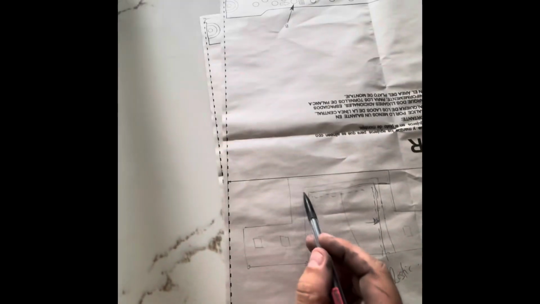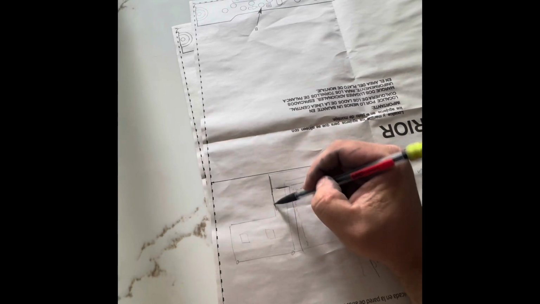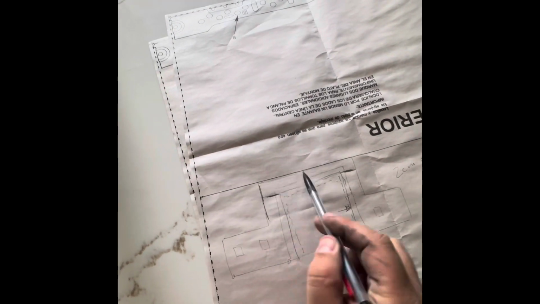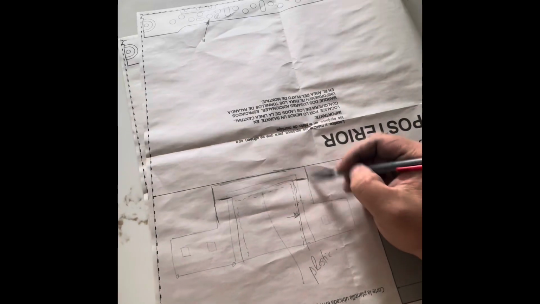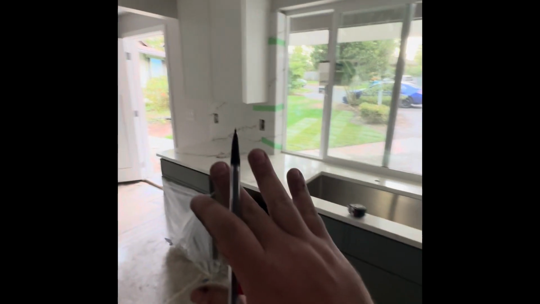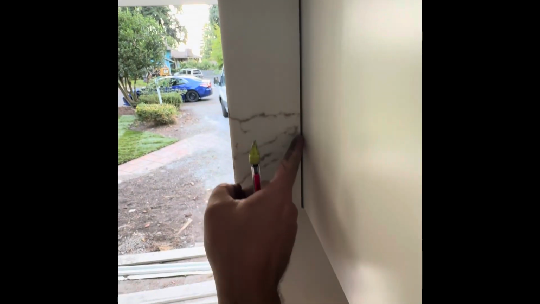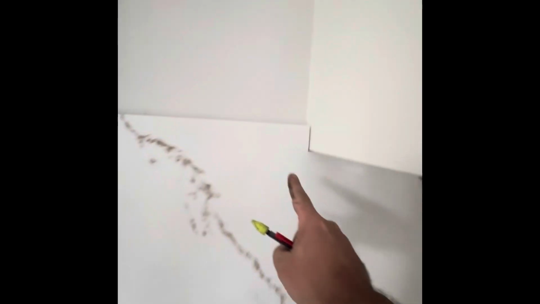That's not usually the templater's job, putting seams, but in that case I decide to put a seam here, and here. And to make the installation easy, my piece never touches the panel. I always leave like 1/8 of an inch.